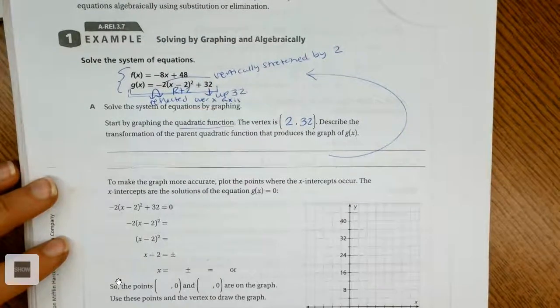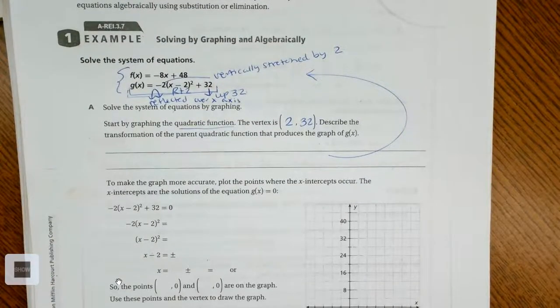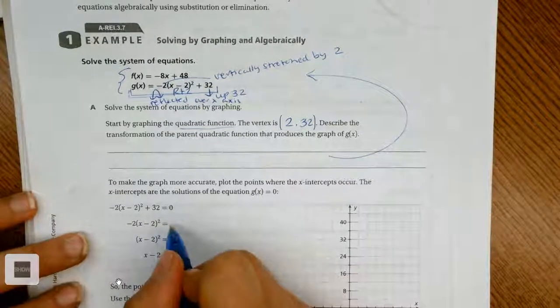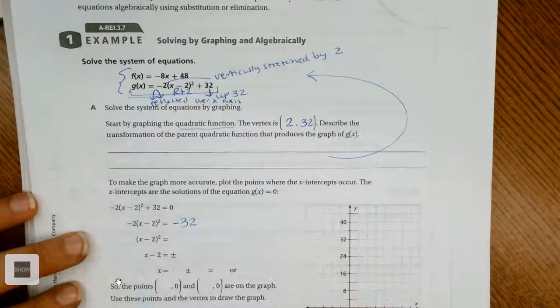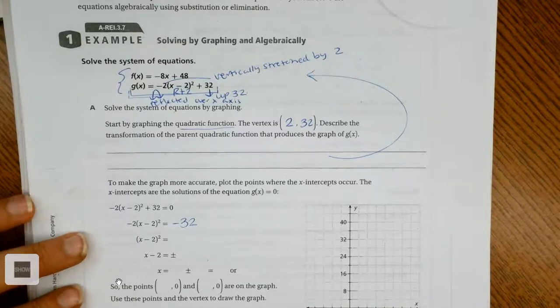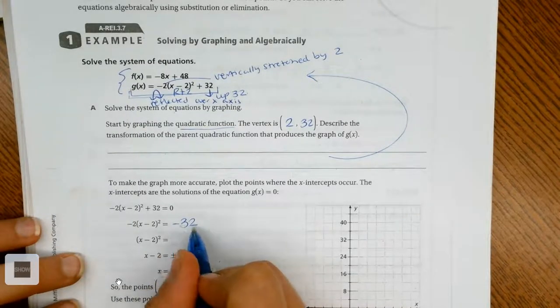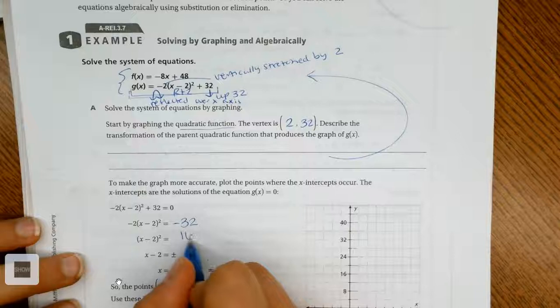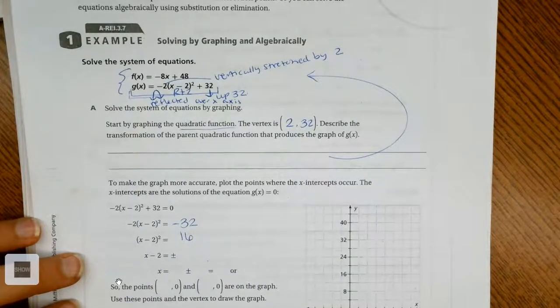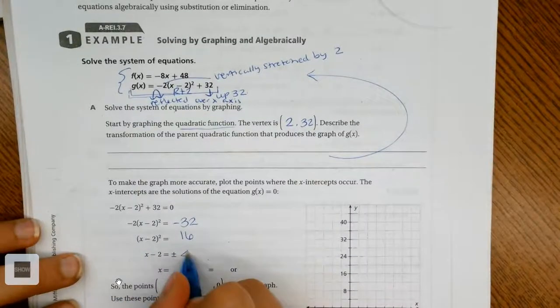To make the graph more accurate, plot the points where the x-intercepts occur. The x-intercepts are the solutions of the equation. So we're going to set it equal to 0 and solve. When we set this equal to 0 and solve, we get negative 32 over here because we subtract 32 from both sides. We divide by negative 2 on both sides. Negative 32 divided by negative 2 is 16. We take the square root, positive negative square root on both sides. We get positive negative 4. We add 2 to both sides.